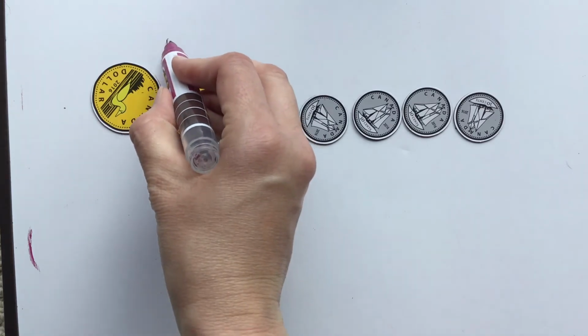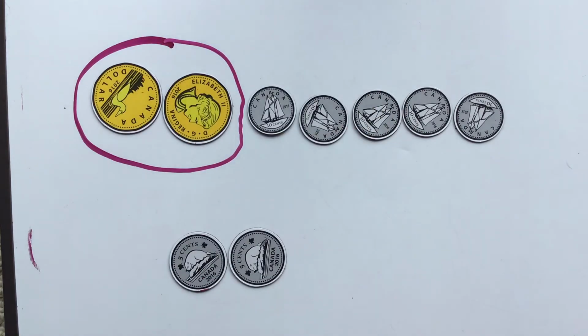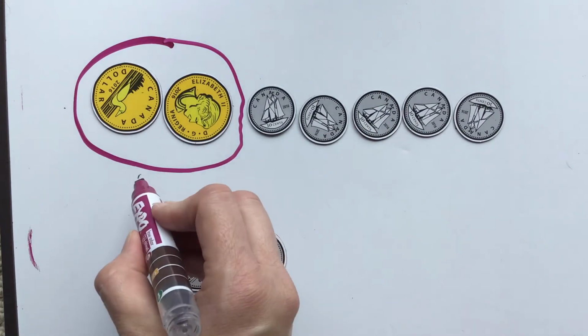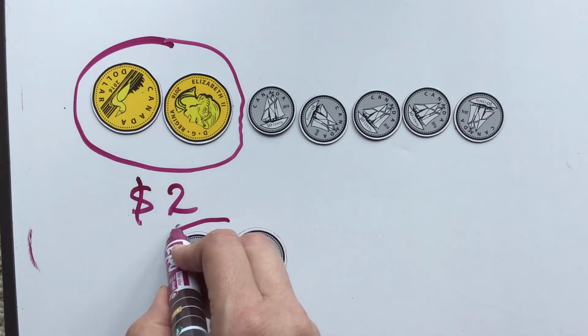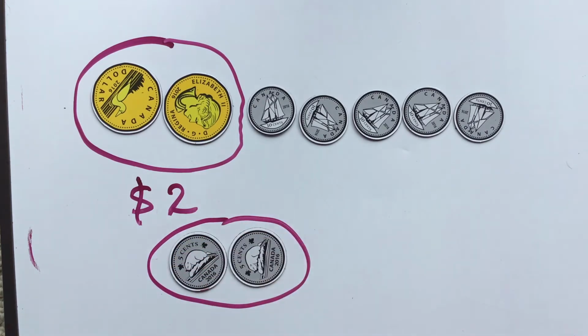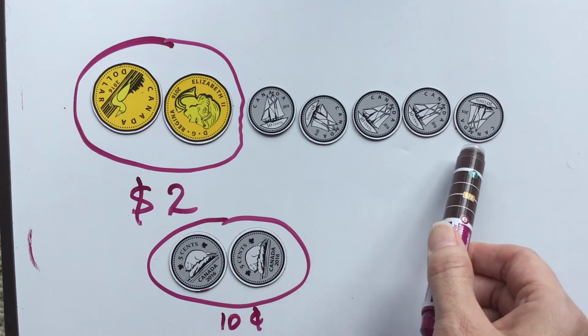Did you say that you could group a couple loonies together? If you group 2 loonies together, what do you get? Did you say a toonie? Because you were right. What else can I group together? Can I group 2 of these together? 2 nickels equals what? Did you say 10 cents? You are correct. Now, I have 5 dimes.